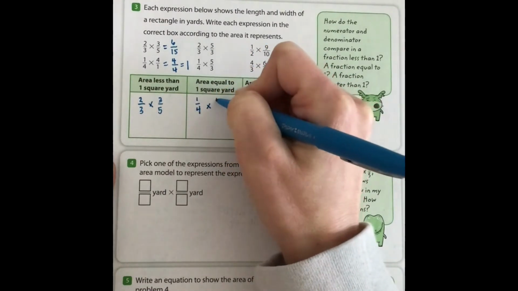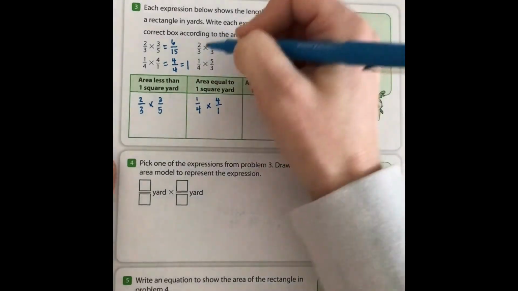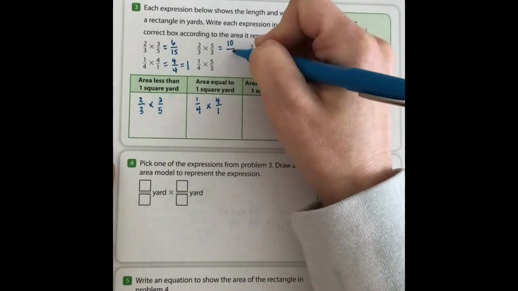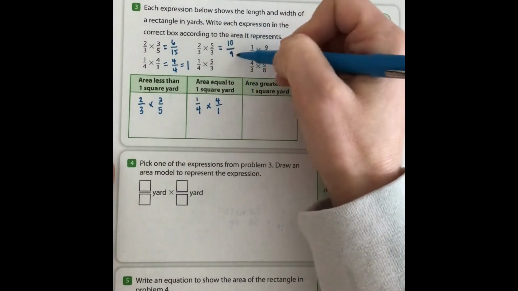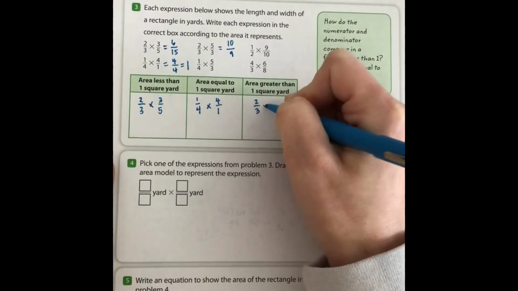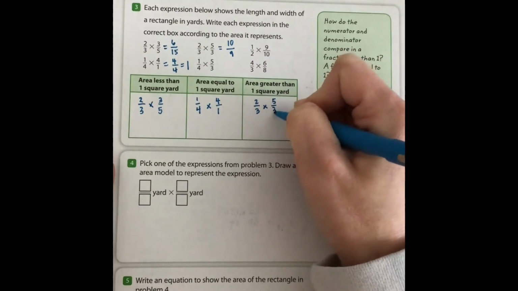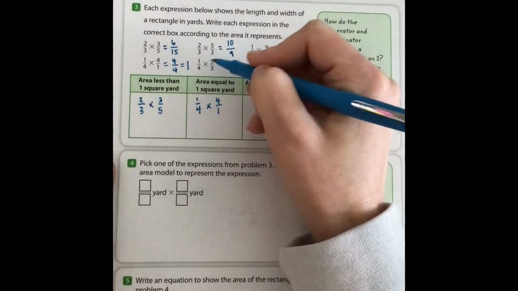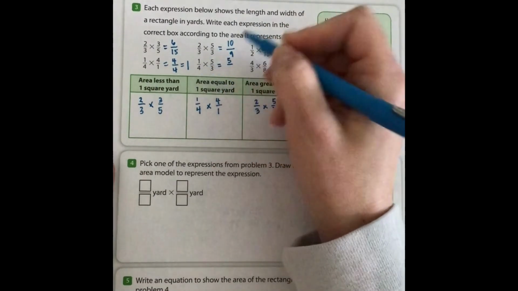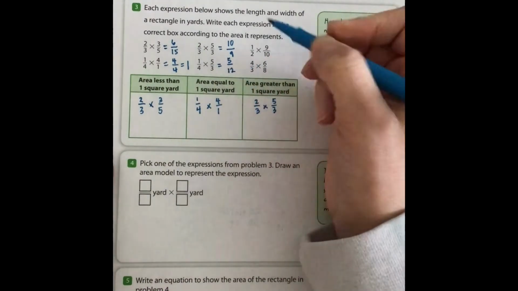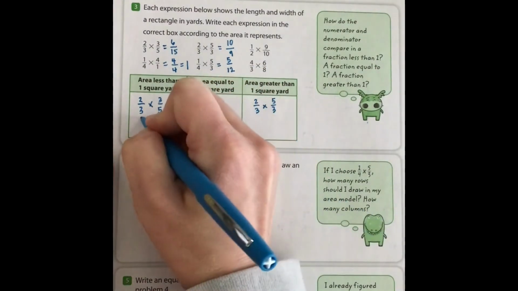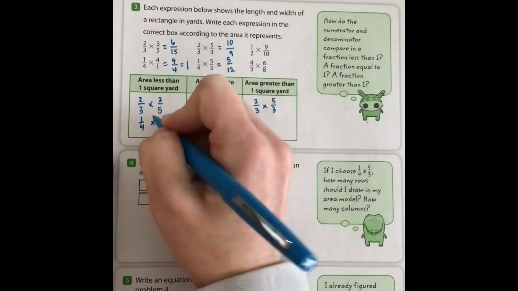1/4 times 4/1. So 2 times 5 equals 10. 3 times 3 equals 9. So already I can see when my numerator is larger than my denominator, it's greater than 1. So I'm putting it over here. 2/3 times 5/3. Then I have 1/4 times 5/3. 1 times 5 is 5. 4 times 3 is 12. So this one is less than 1.